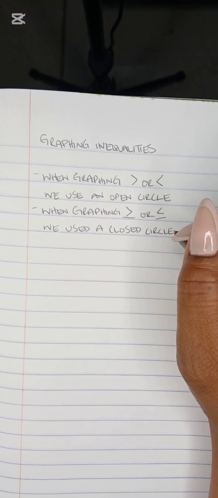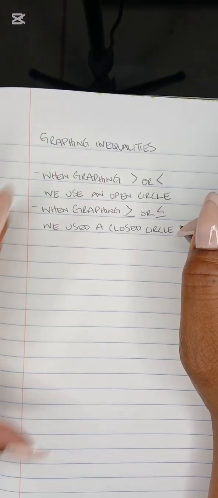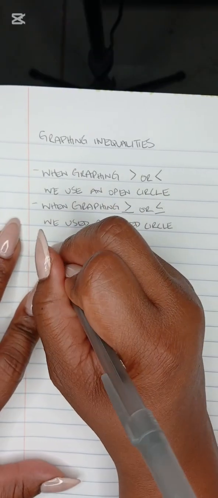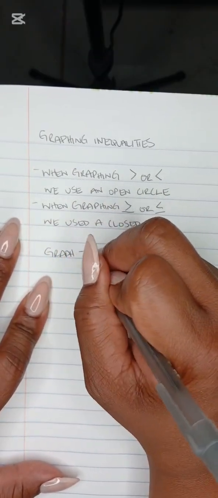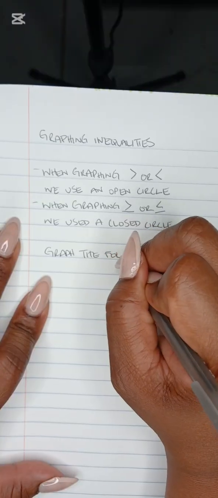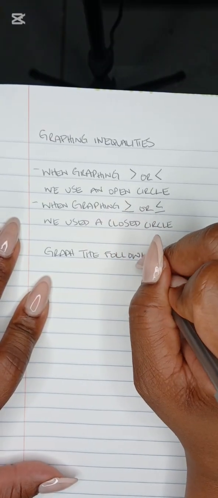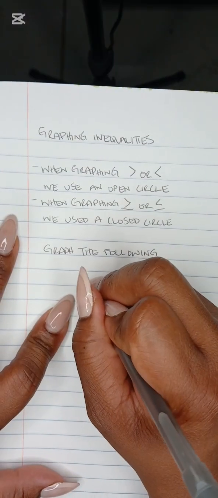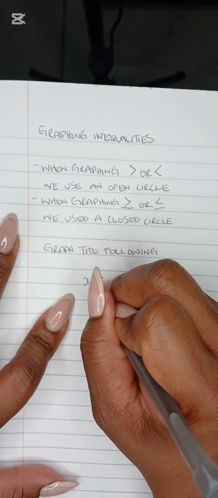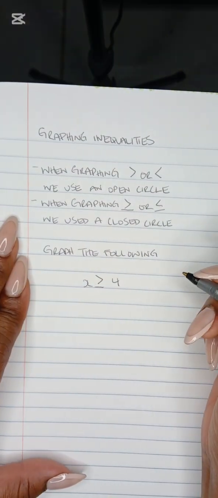So let's do some examples. So let's now say I give you an inequality, any given inequality, and I say, okay, graph the following. That's the instruction. Okay, and I say x is greater than or equal to 4, right?